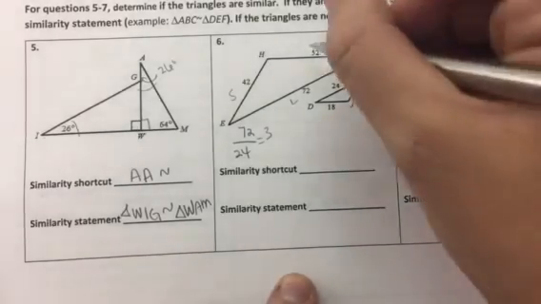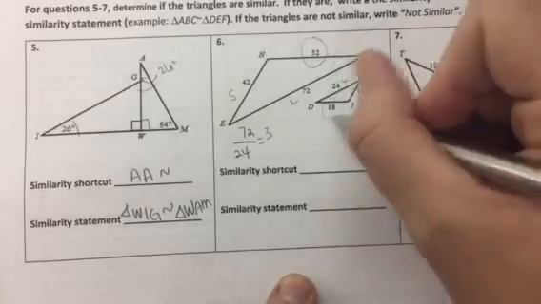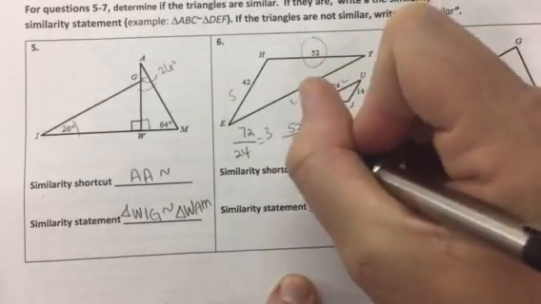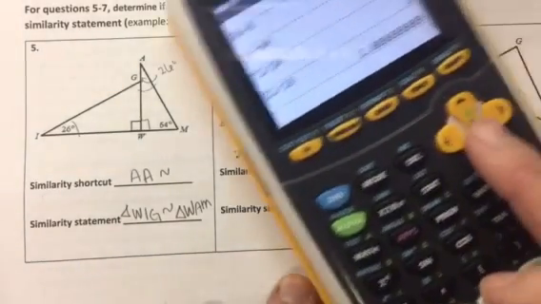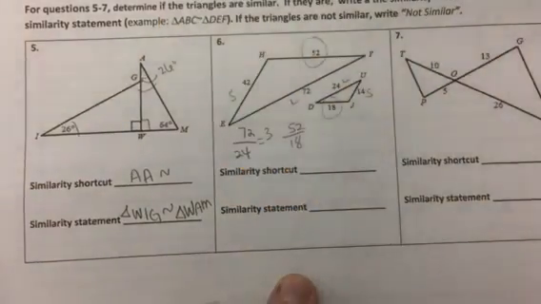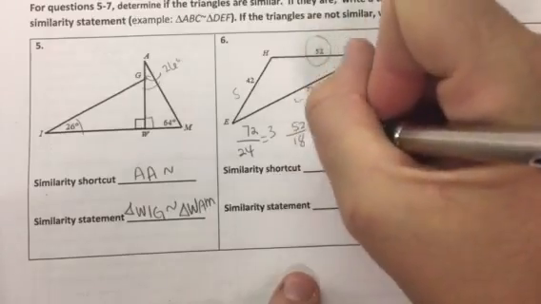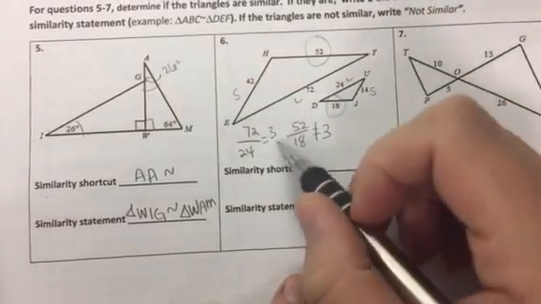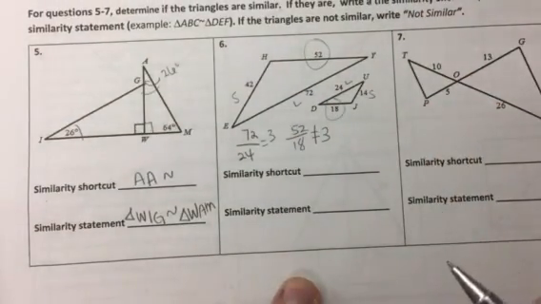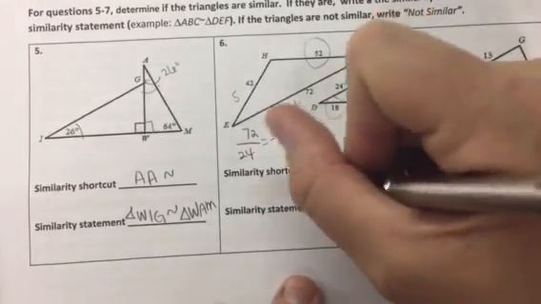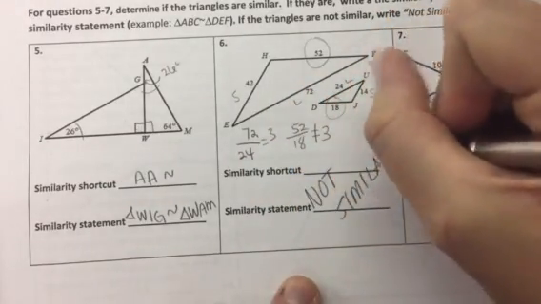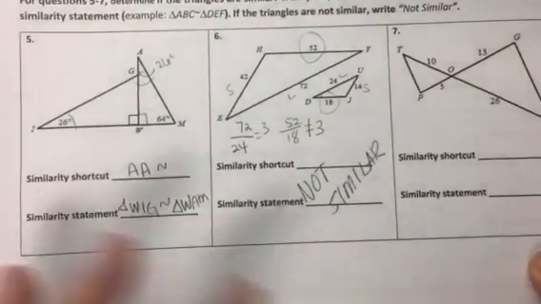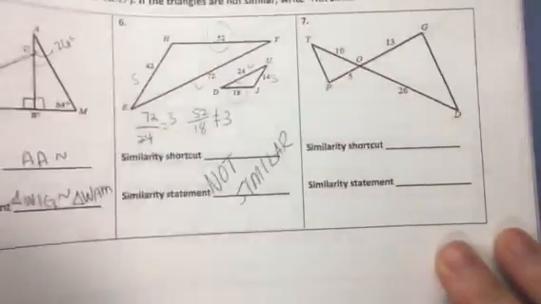Then I'm going to do the middle sides. So 52 and 18. 52 divided by 18 is not 3. It's 2 and 8/9, or 2.8 repeating. So I can stop right there. Since that's not equal to 3, I don't even have to compare the shortest sides. I'm going to say that they are not similar. And since they're not similar, I'm neither writing the shortcut nor the statement because they would not be true.